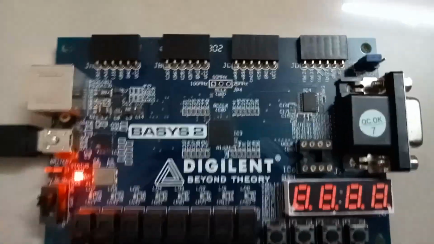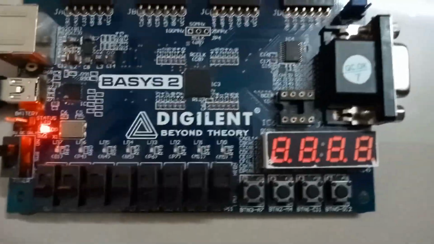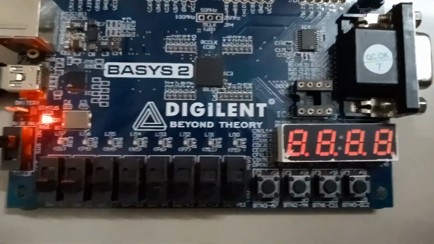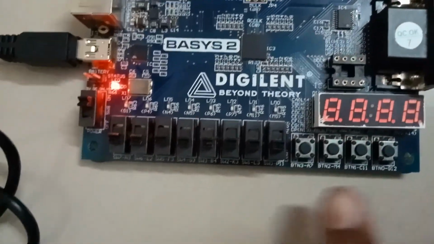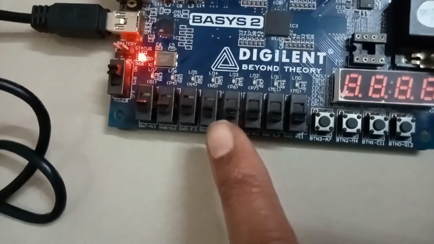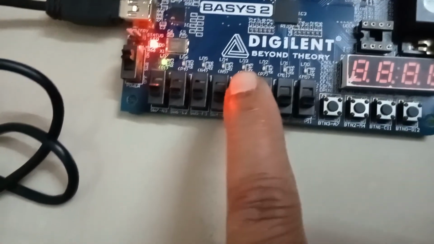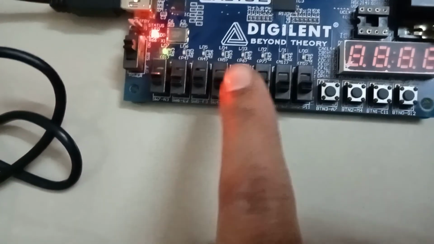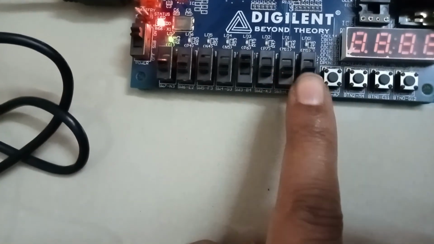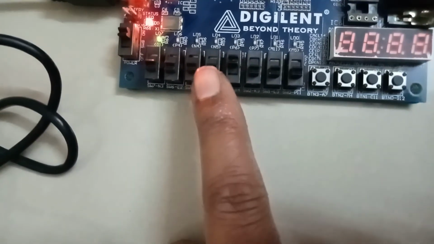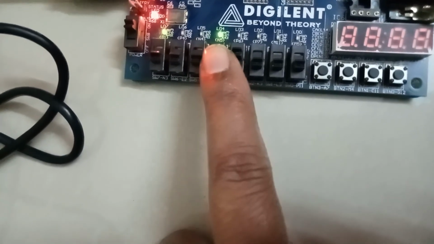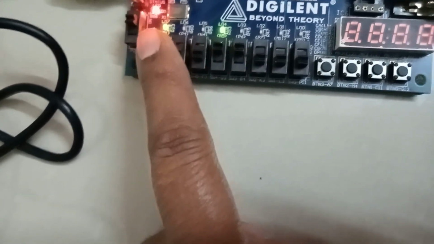Now we have to check how this ALU works. For pin connection, we are connecting A to SW0, 1, 2 and 3. So this is A0, A1, A2, A3. A3 is 1. Then we keep B0, B1, B2, B3.